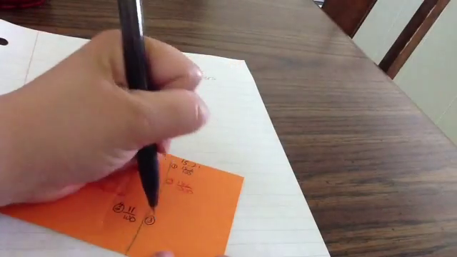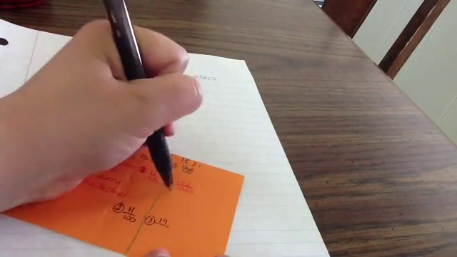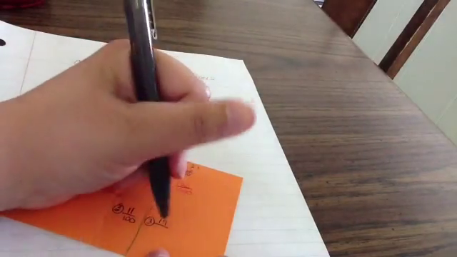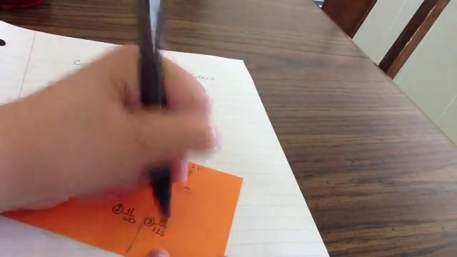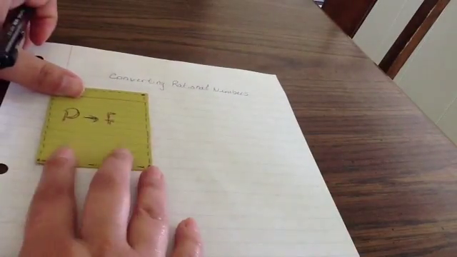152 divided by 8 is 19. 1000 divided by 8 is 125. And then that is in simplest form. So there's a couple examples of converting percents to fractions. When you're done with that one, you can go ahead and put glue on this side and glue it down into your notebook. Let's go ahead and move on to converting percents to decimals.